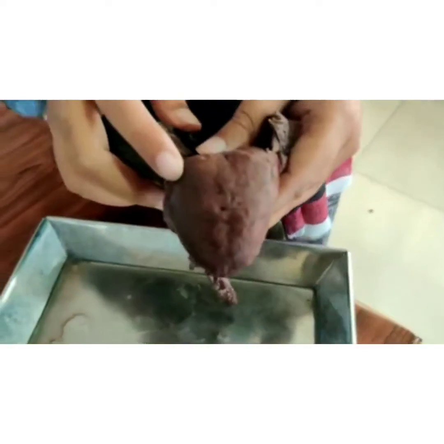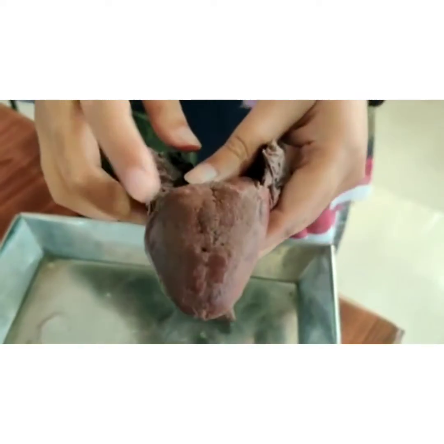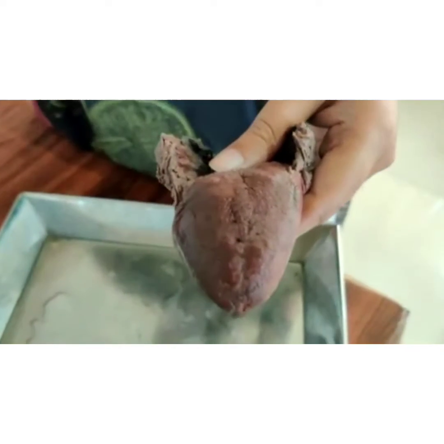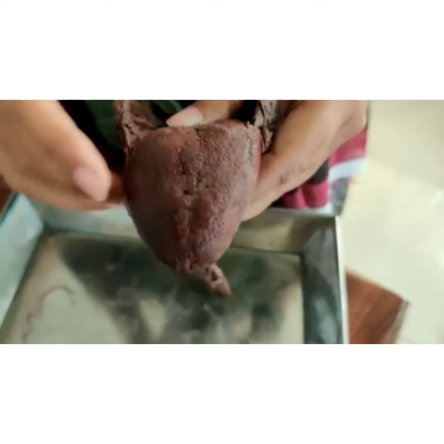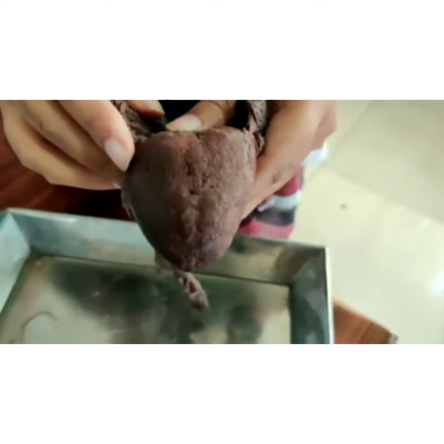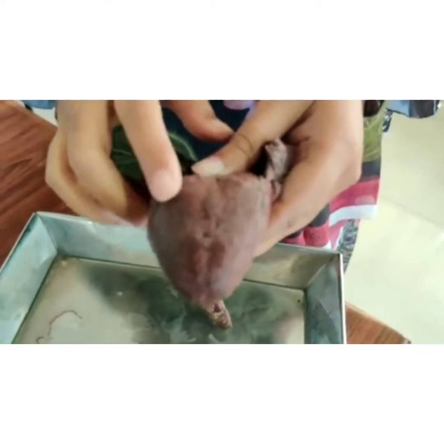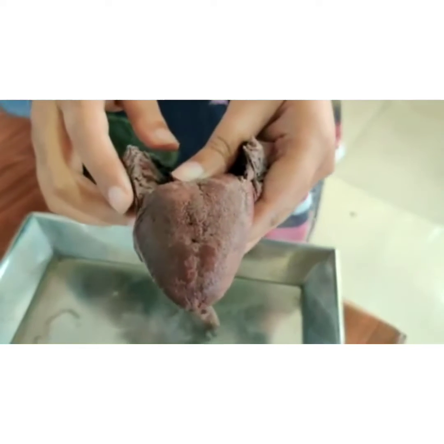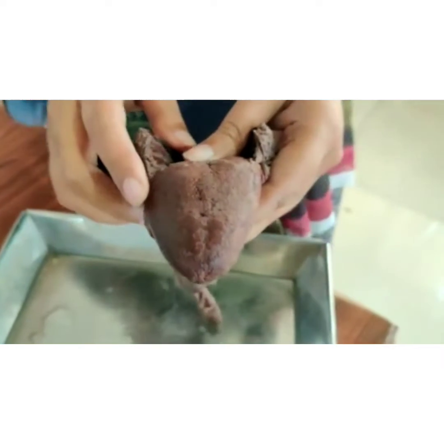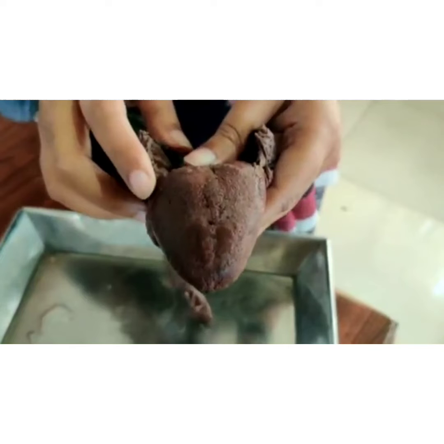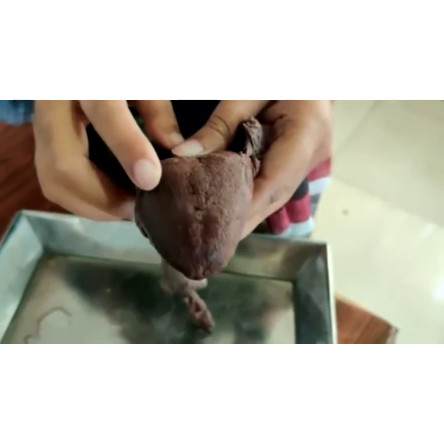And now come to the most important part, the nerve supply of the tongue. At first the motor supply. All the intrinsic and extrinsic muscles except the palatoglossus are supplied by the hypoglossal nerve. The palatoglossus muscle is supplied by the cranial root of the accessory nerve.